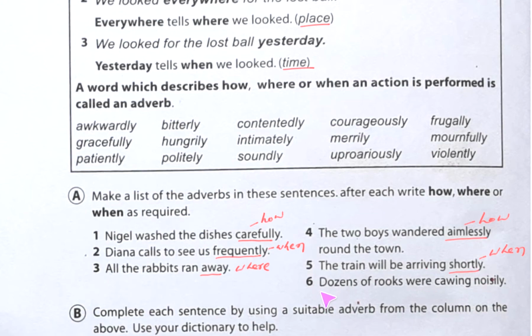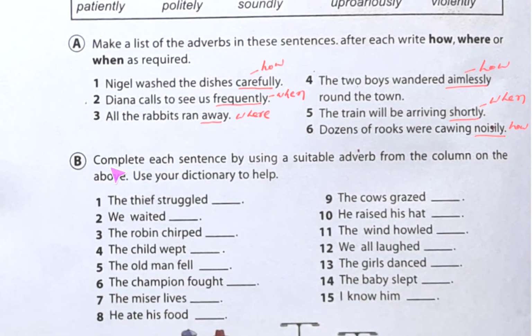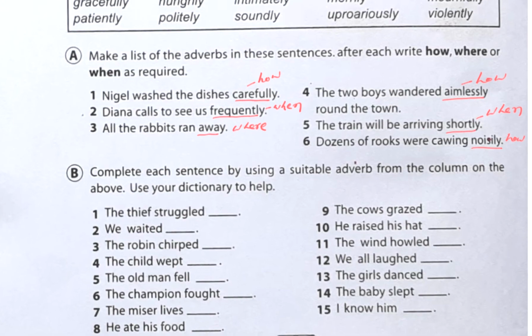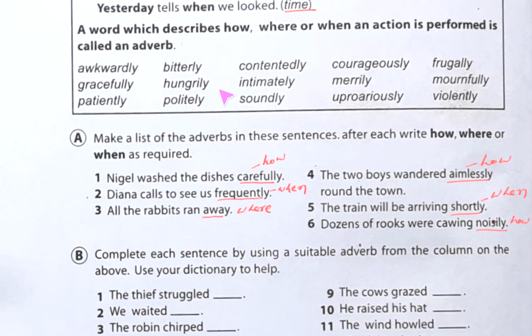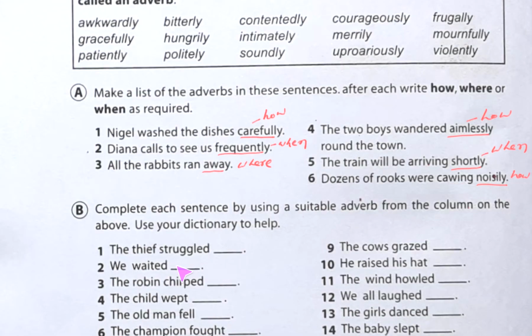Number 6, last one, dozens of rocks were cawing noisily. Dozens of rocks were cawing how? The answer is noisily. So after that we will write how. Next one, exercise B. Here it is written, complete each sentence by using a suitable adverb from the column above. Use your dictionary to help. So from this place we will take the word and we will put it here. At home, first you will try to do it by yourself, then match with mine. So I am going to start.